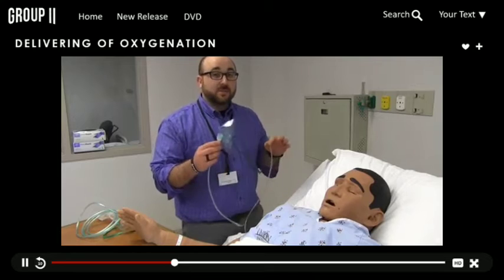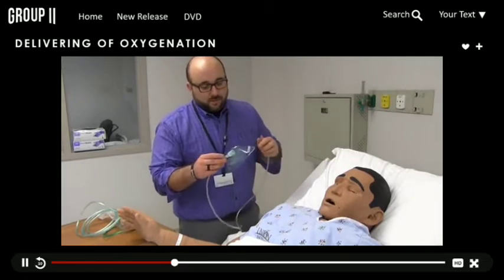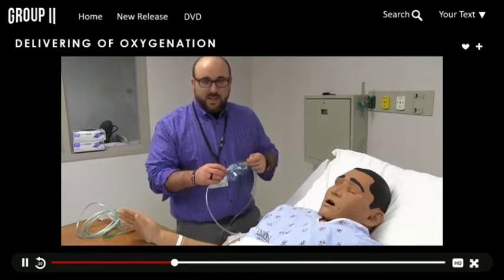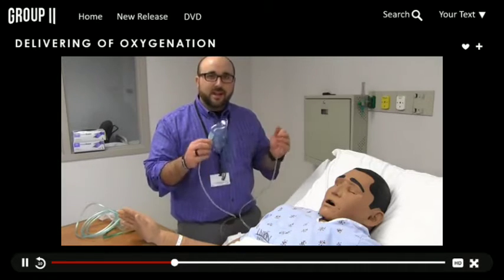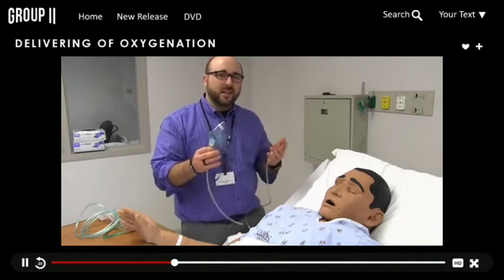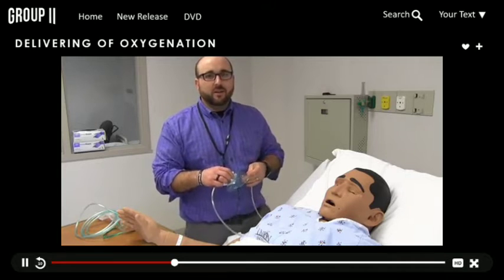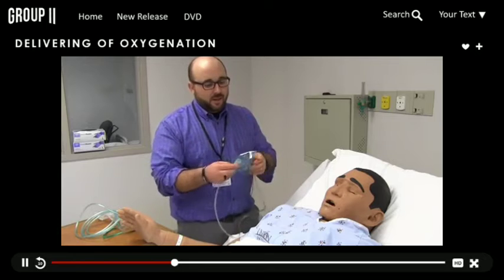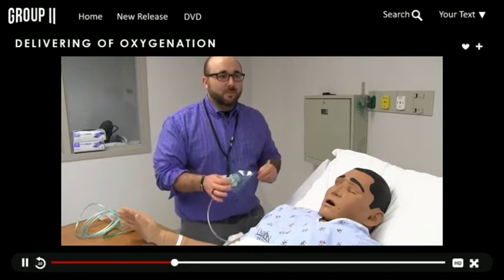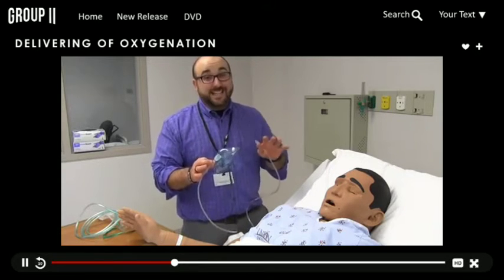Alright, so I'm going to talk about the simple masks now. A simple mask is a device we see a lot in our post-surgery area. It's a nice way to deliver some oxygen. Also, I've seen it in labor rooms. They give it to a laboring mother if she needs some oxygen and doesn't like a nasal cannula. It's a nice way to deliver oxygen, but it's a very poor way to give an exact amount of oxygen.